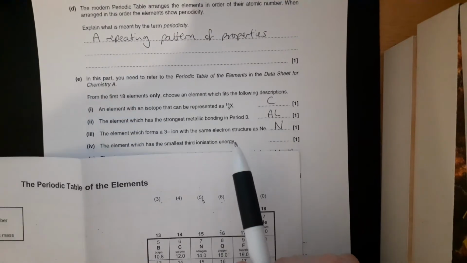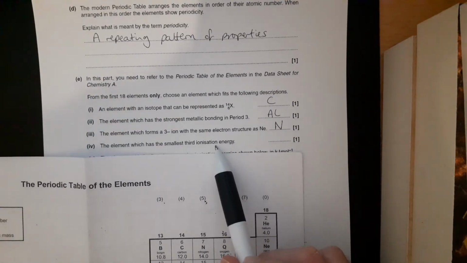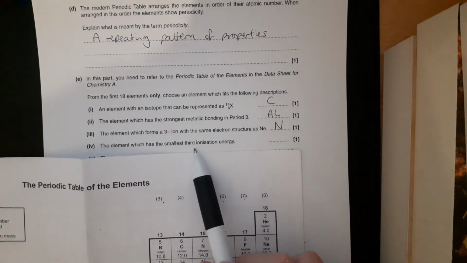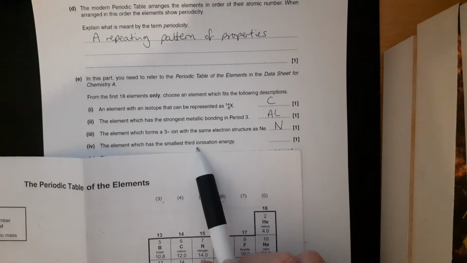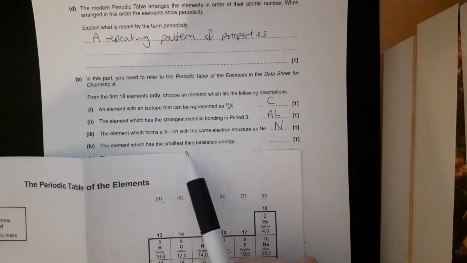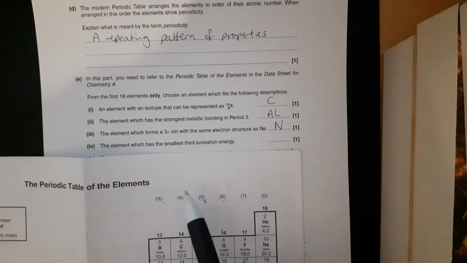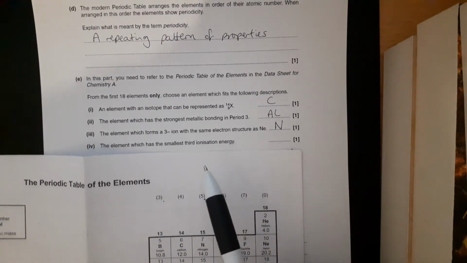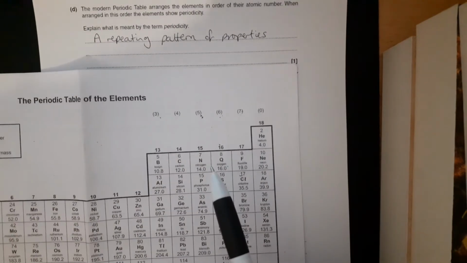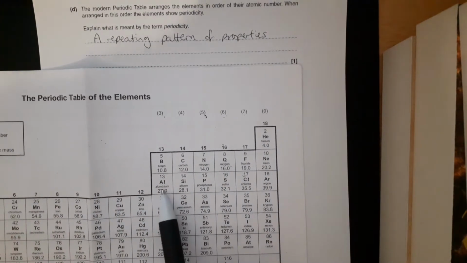But if we're saying a small third ionization energy, we need to have at least 3 electrons in the outer shell, because if you've only got 2 in the outer shell, the third electron to remove is going to be much more difficult to remove, isn't it? Because it's going to be in the shell closer to the nucleus. So we need at least 3 electrons in the outer shell, and we already said it's period 3, so it's got to be at least aluminium.